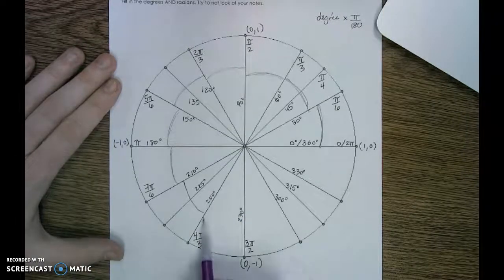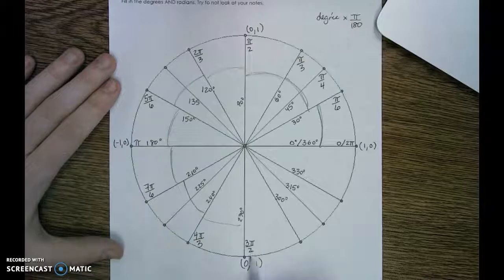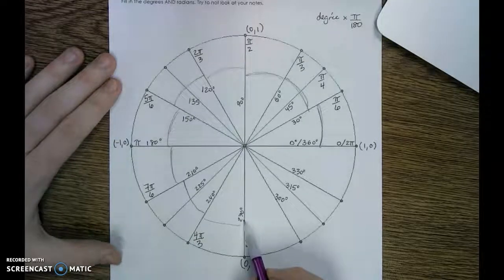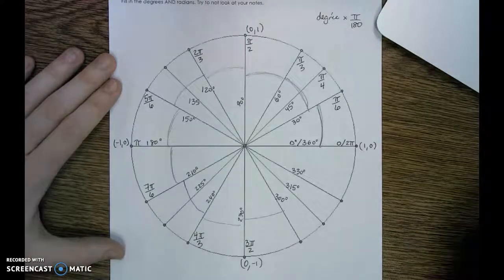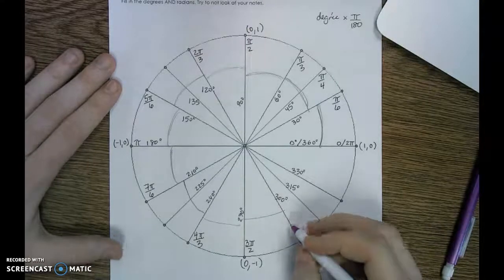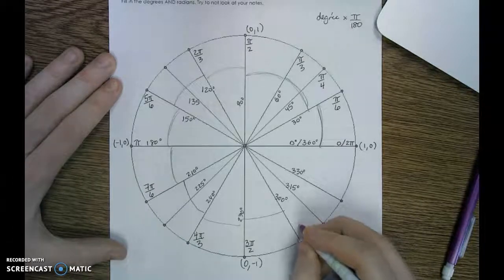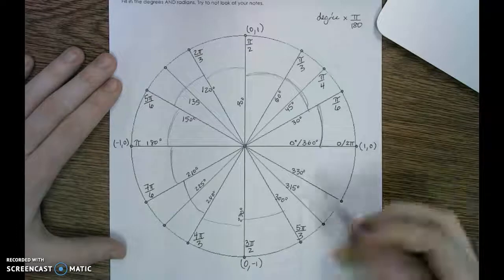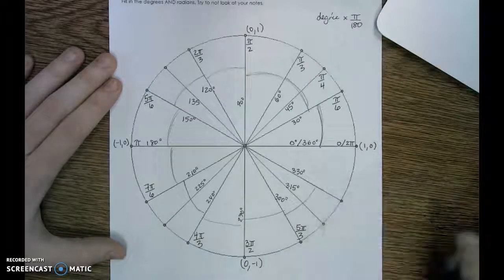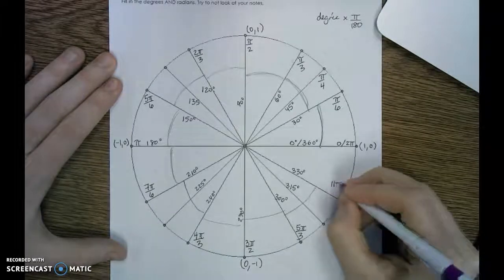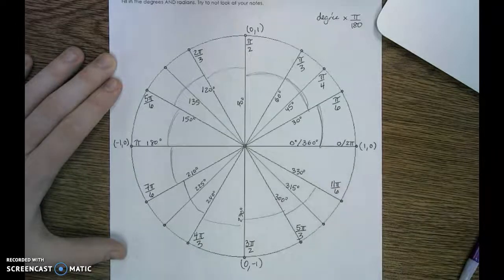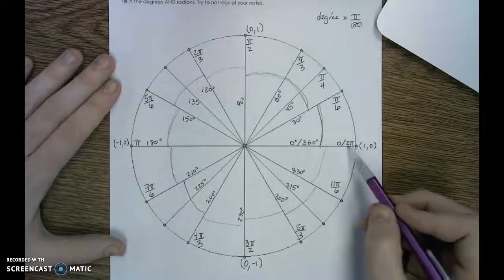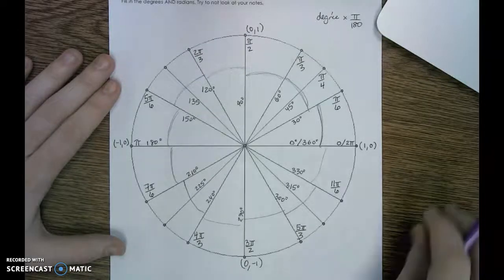Then if I go another 30, I'm at 9 pi over 6, and 9 over 6 reduces to 3/2. Then if you go another 30, you're at 10 pi over 6, which reduces to 5 pi over 3 for 300. Then if you go another 30, you're at 11 pi over 6. That's for 330. And then if you go another 30, then you're at 12 over 6, and 12 over 6 makes the 2, so for 2 pi.